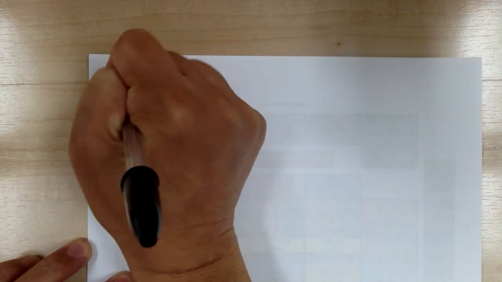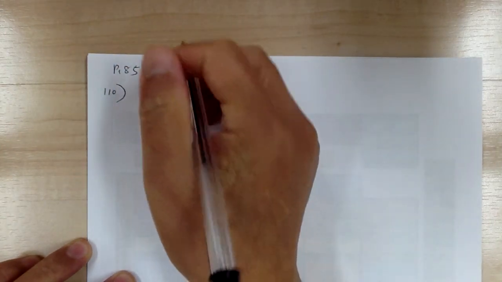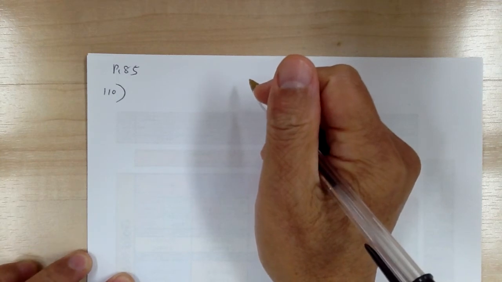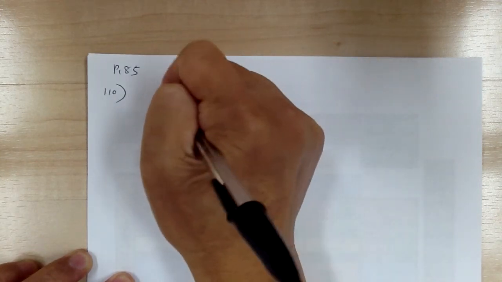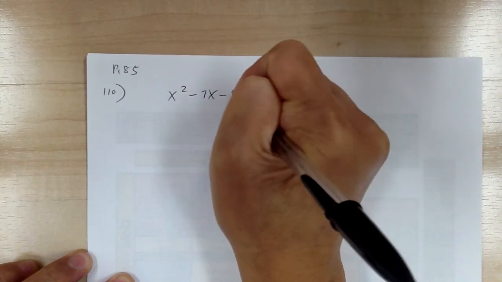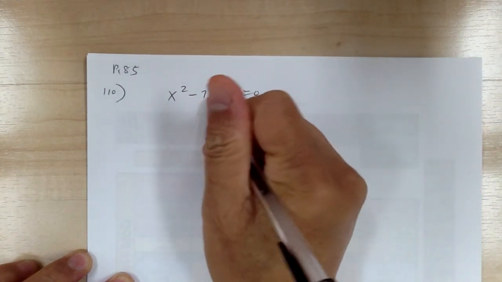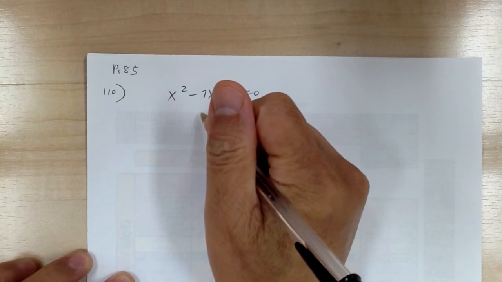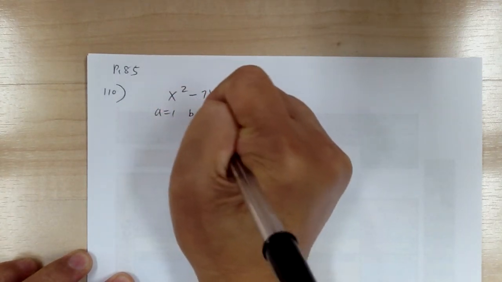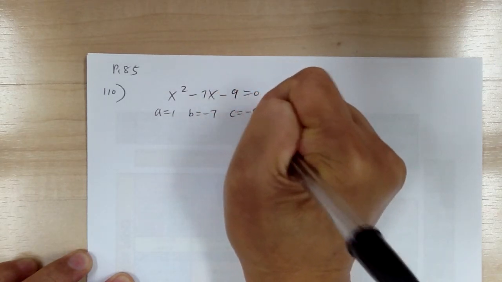Let's go to page 85, number 110. You're looking for the positive difference of the roots of x squared minus 7x minus 9. Okay, so to find the roots, you set it equal to 0. This is not factorable, so let's use the quadratic formula. So you've got a equal to 1, b equal to negative 7, c equal to negative 9.